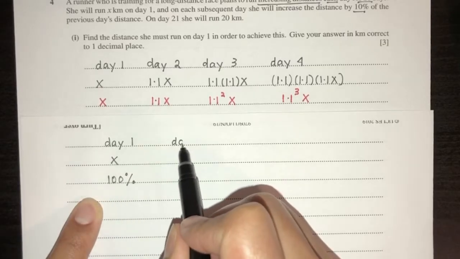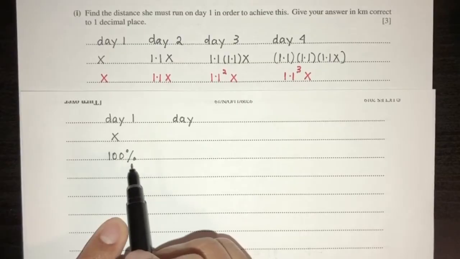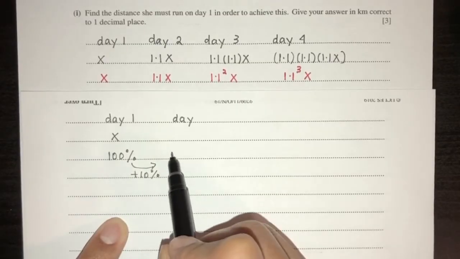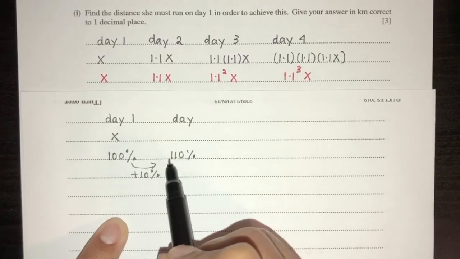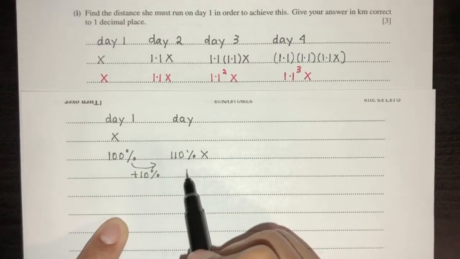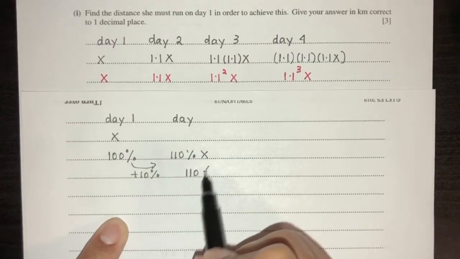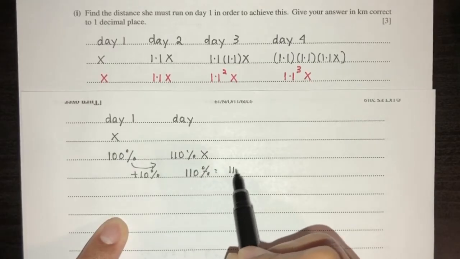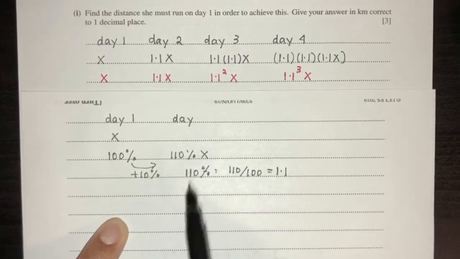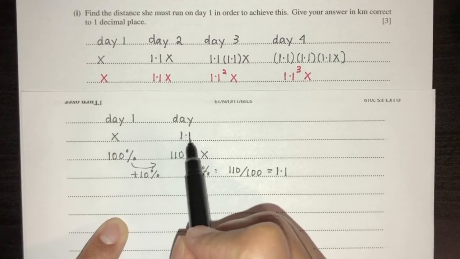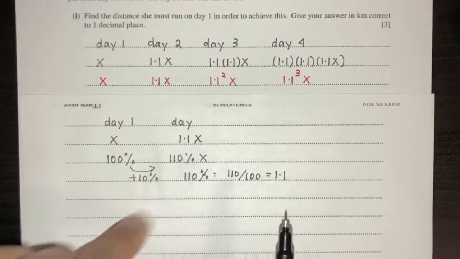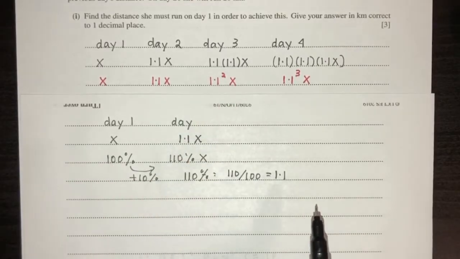Now on day 2 she increased by 10%, so plus 10%, right? So it will become 110% of the initial value. So what is 110%? 110% is just 110 divided by 100, which is 1.1. That's why you have 1.1 times x. Same way, every time it's increasing by 10%, you have to multiply by 1.1 to the previous value.